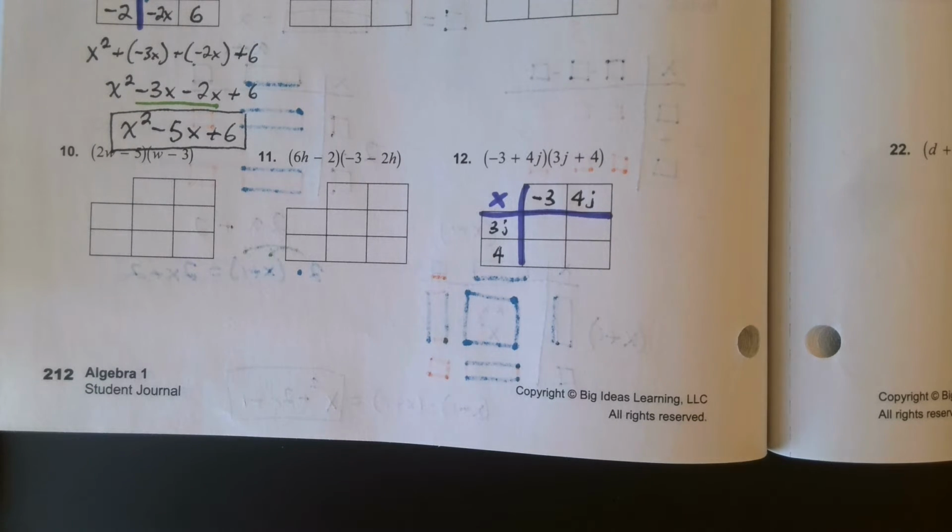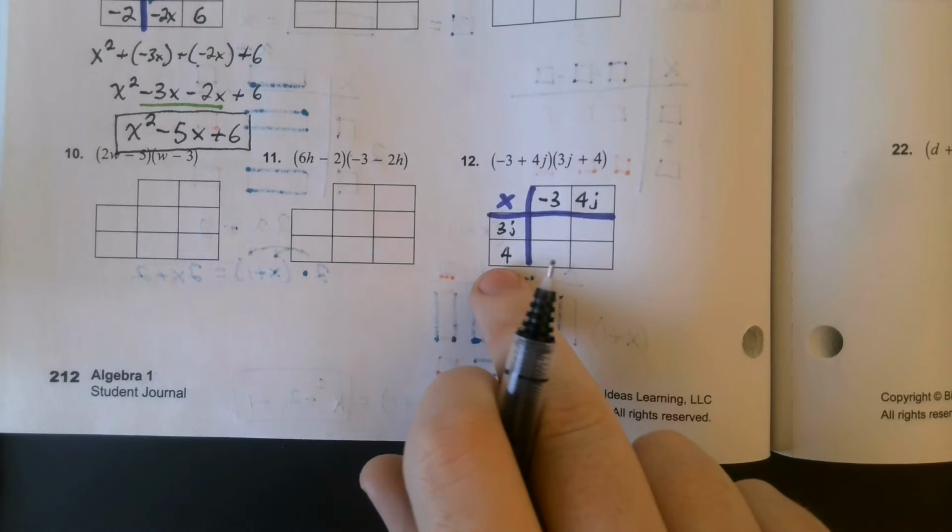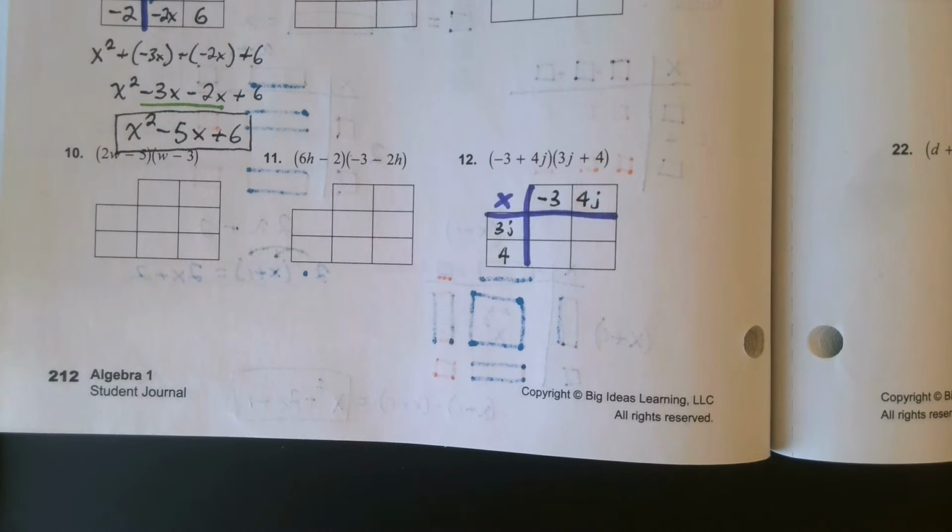Hopefully we had a chance to put in the terms like this. If not, correct it so that it looks like this, or you could have flipped it so that the negative 3 and the 4j were over here. Either way, I'm now going to finish up the problem. Please pause the video and try finishing up for yourself.